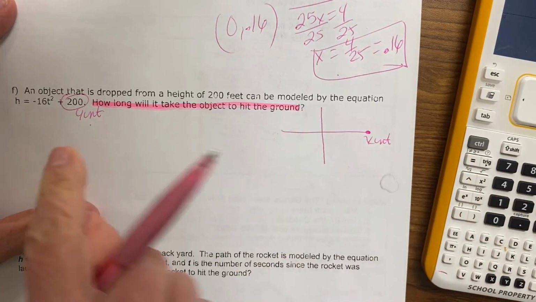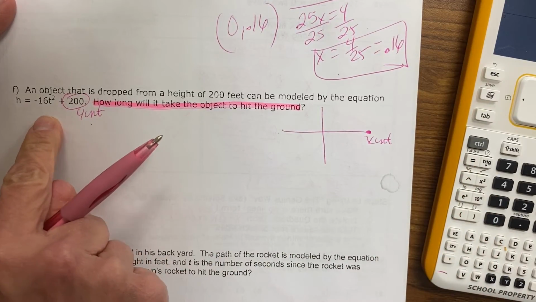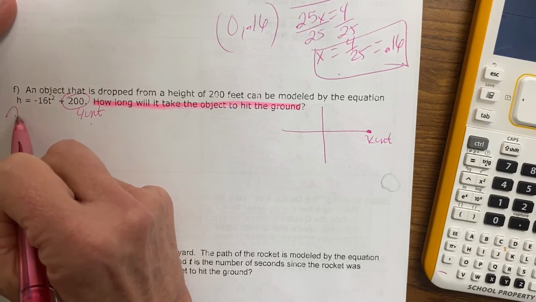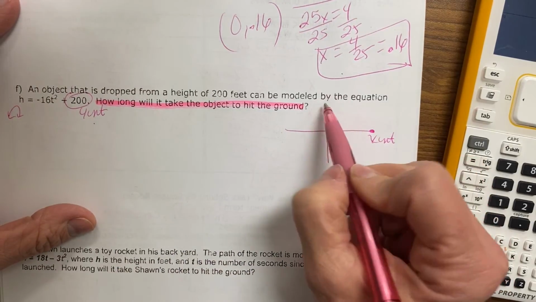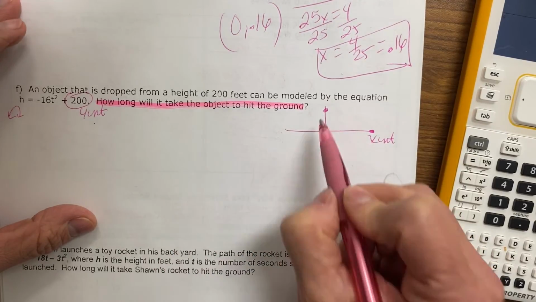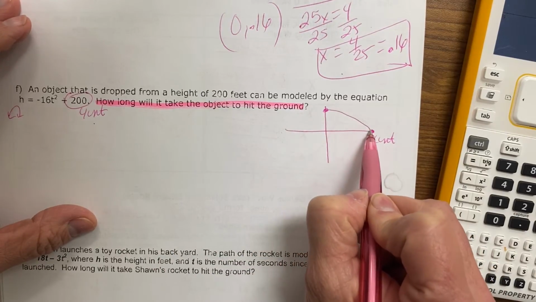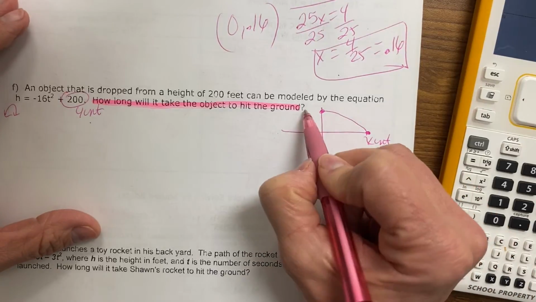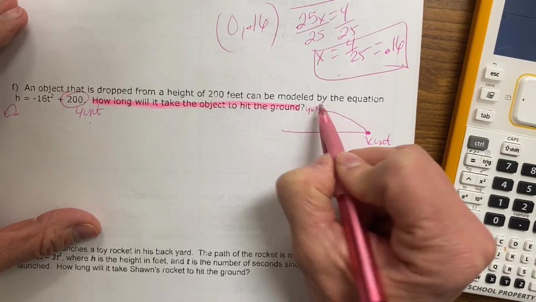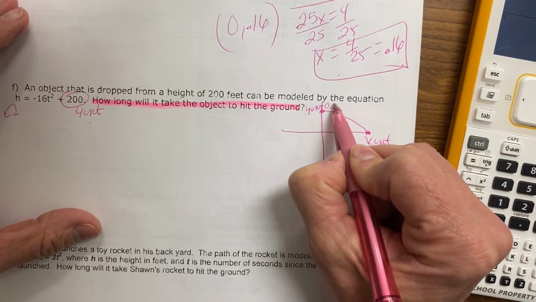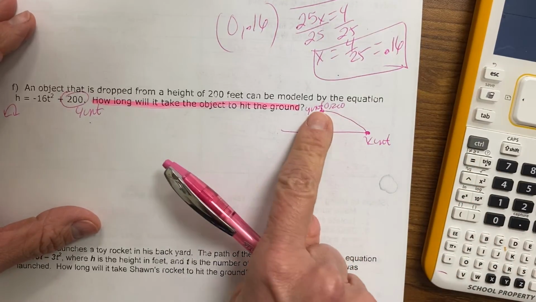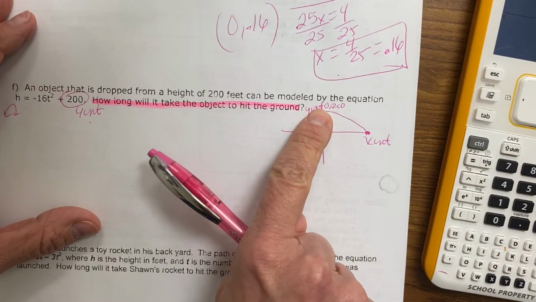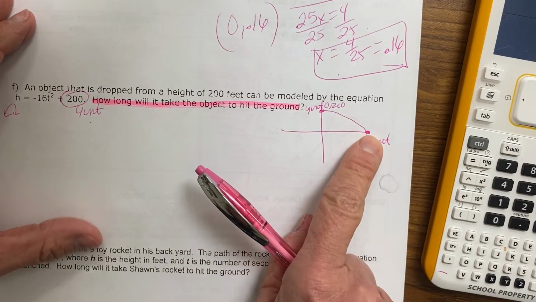So we have something that we know is going to be downward, and we know that this right here is 200, and our graph is going to look something like that. So this is our y-intercept, and this is going to be 0, 200. And since it's dropped, it's not going to go above 200, and it's going to stop here.